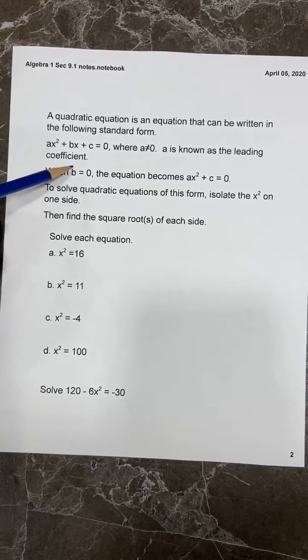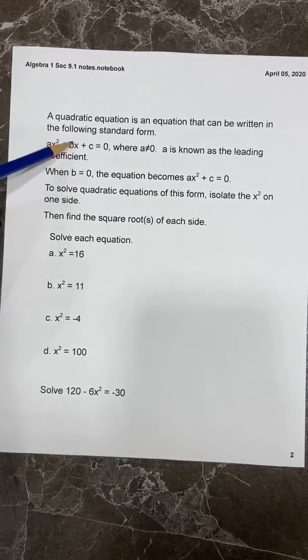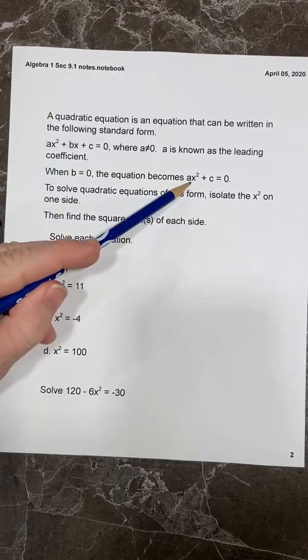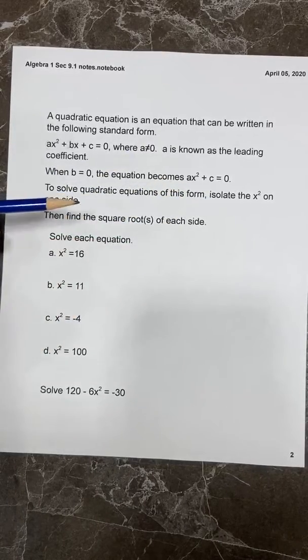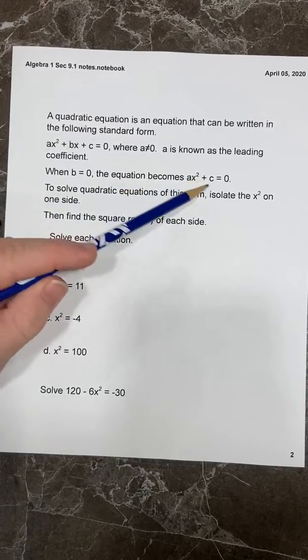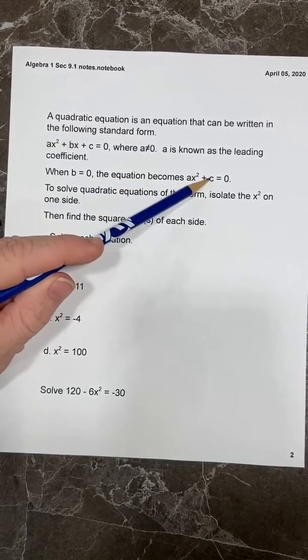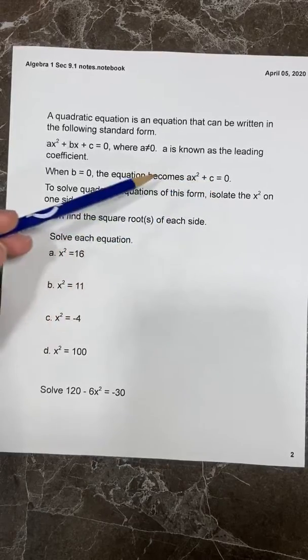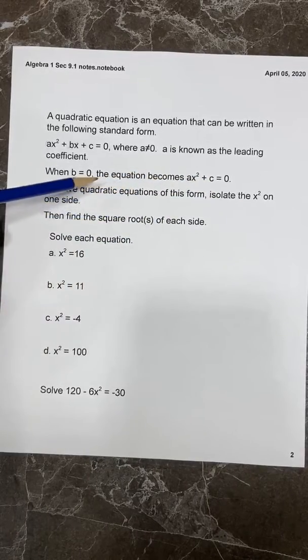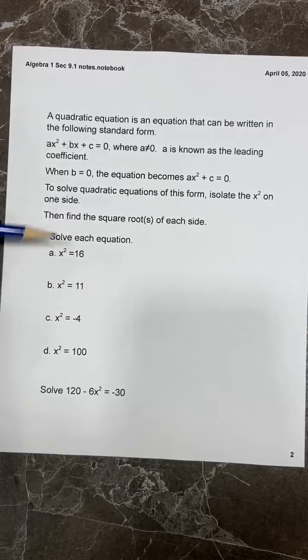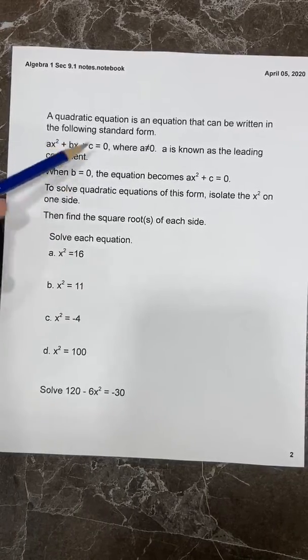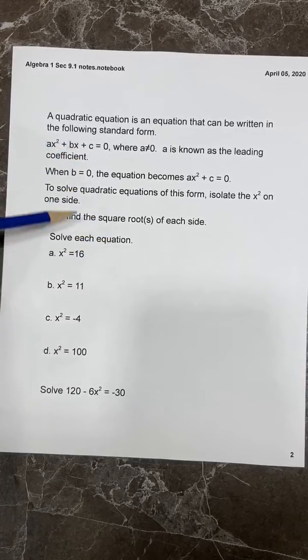Now, when our b is equal to 0, right, if I have a 0 right here where the b is, then I have 0 times x. And 0 times anything is 0, so it would cancel out that term. So if our b is equal to 0, we end up with ax squared plus c equals 0. So if we end up with an equation with the x squared and maybe just another number equal to 0, then we can actually solve those using square roots. All right, if it has a b in it that's not 0, then it gets a little more complicated to solve it.